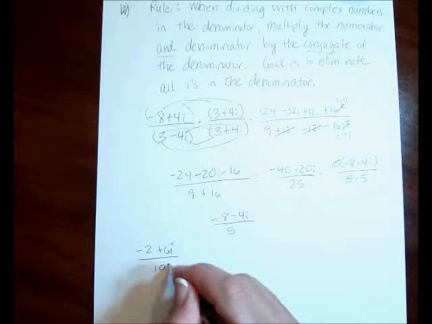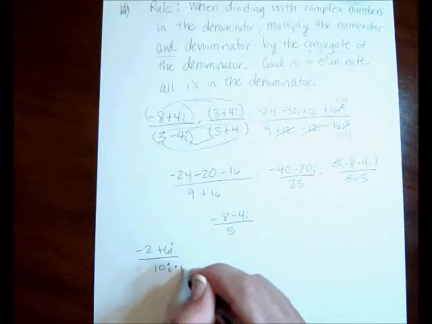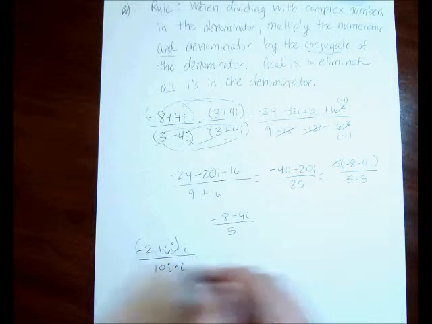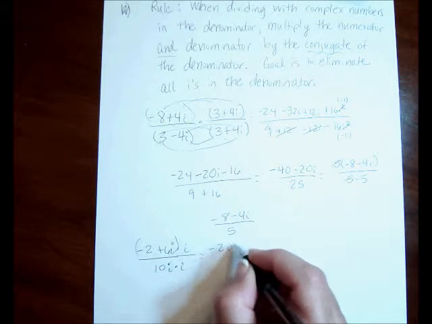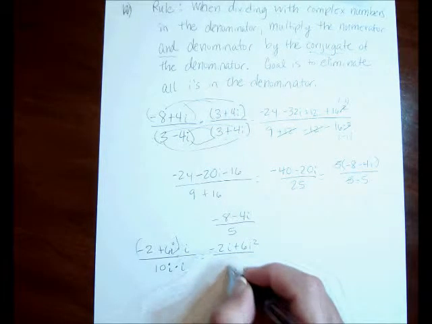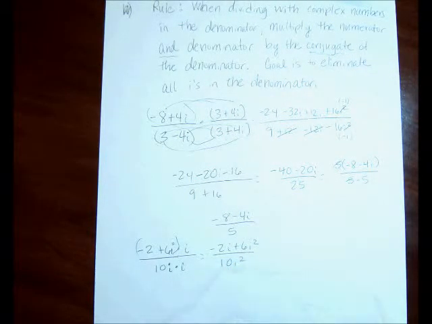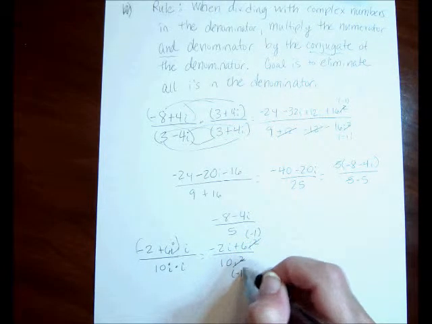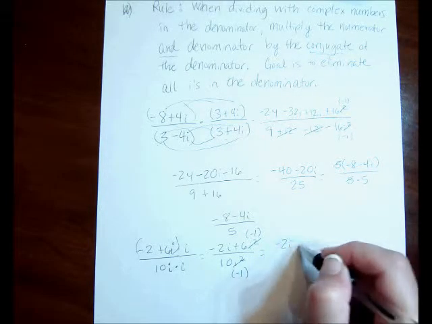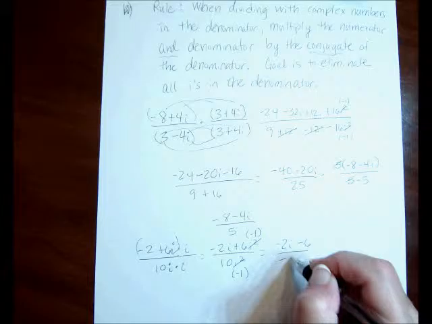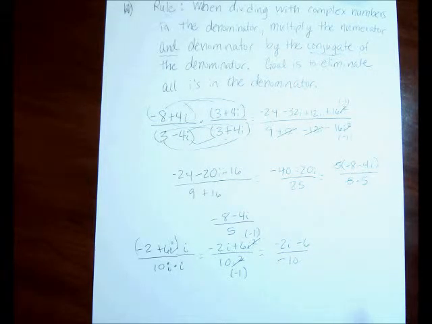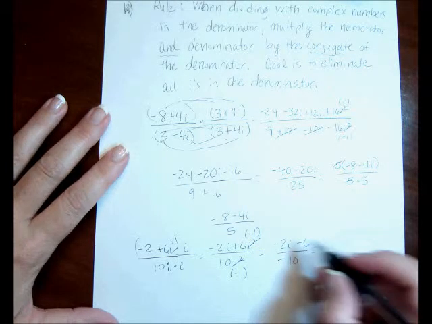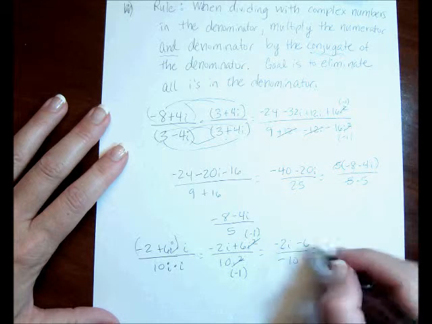So in that case, to make this 10i squared, I'm just going to multiply that by i, and I'm going to multiply the numerator by i also. So in this case, I would have negative 2i plus 6i squared divided by 10i squared. And in this case, I can substitute in negative 1 for i squared. So I have negative 2i minus 6, and then negative 10. So we can simplify this from here, and I'm going to do this a different way because you can do it either way. I'm going to distribute the negative 10 to each of the terms up here.